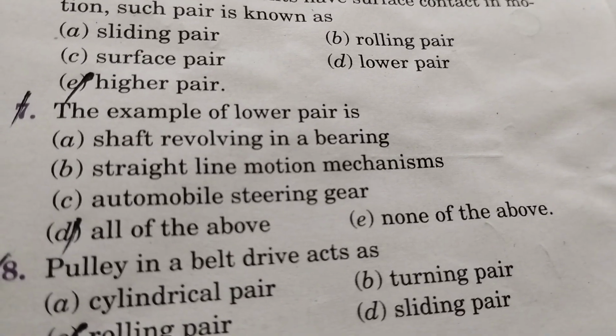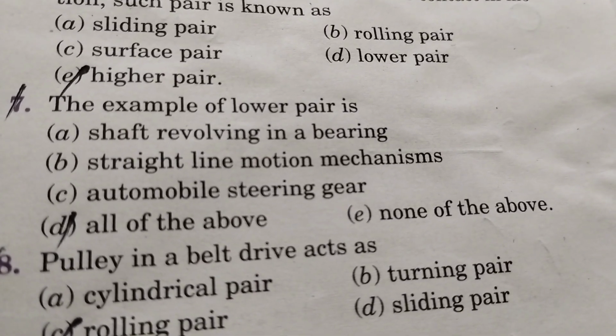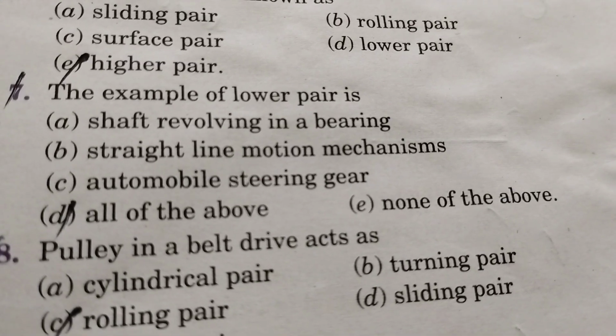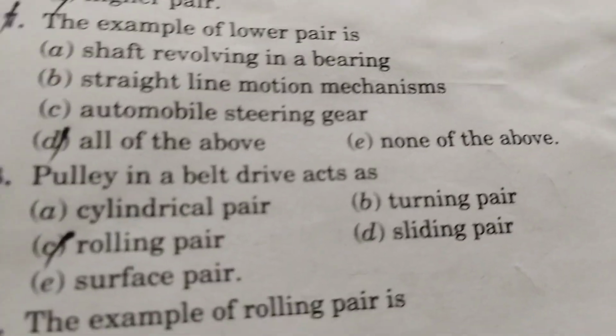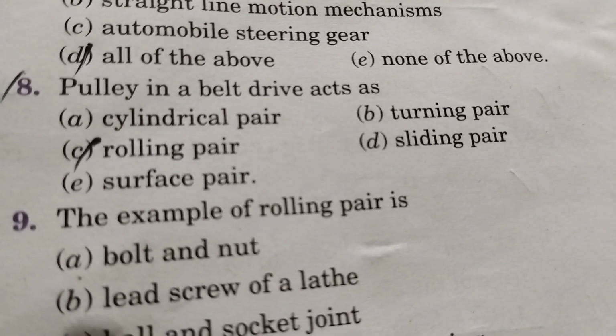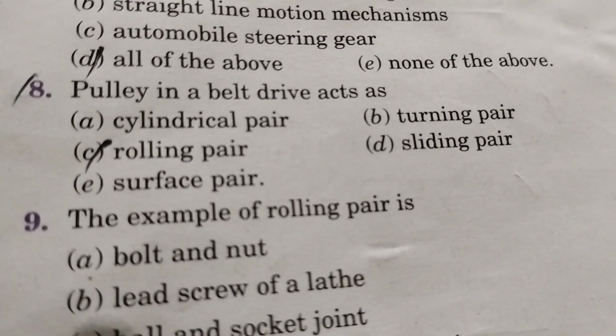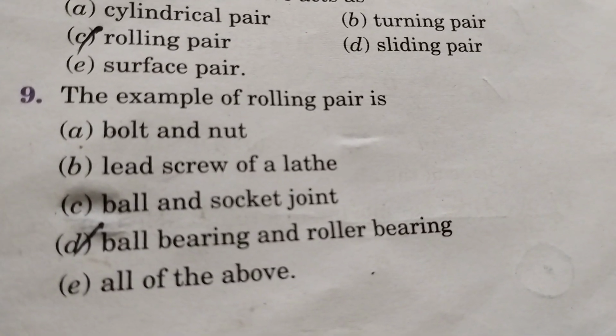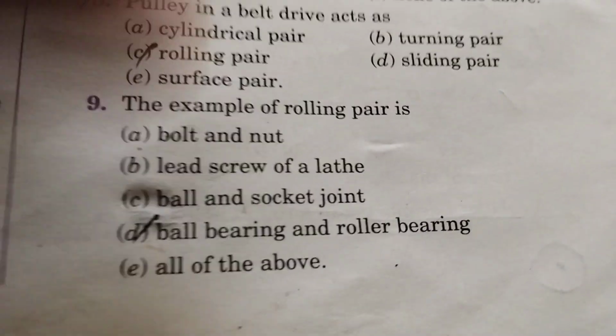The examples of lower pair are shaft revolving in a bearing, straight line motion mechanism, automobile steering gear, and all of the above. Pulley in a belt drive acts as a rolling pair. The examples of rolling pair are the ball bearing and roller bearing.